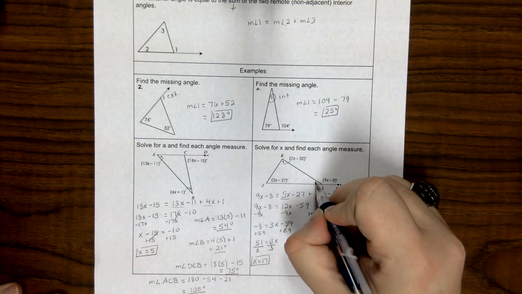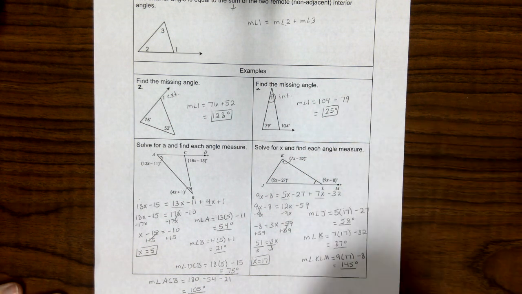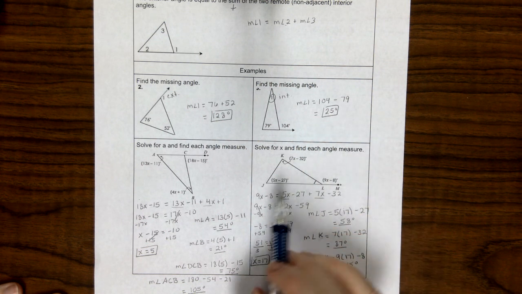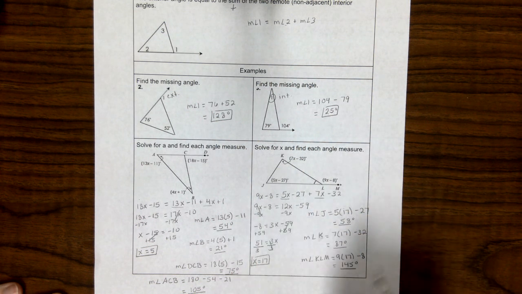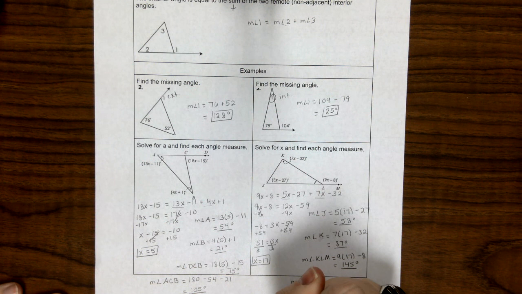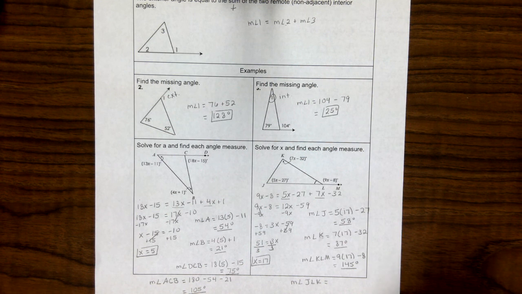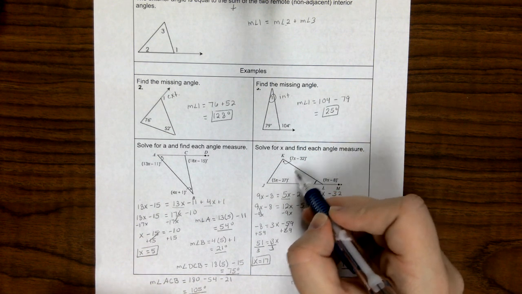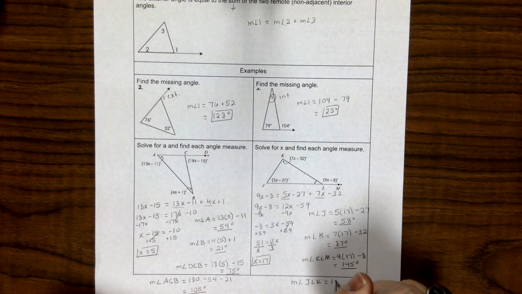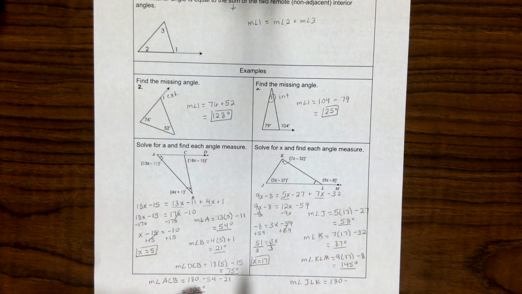Now let's find this angle right here. I'm going to call it JLK, just for me. You can name it other things. I like to use the 2 we just found a minute ago. Remember on this one I did 180 subtract the 2 on the inside, so 2 corners.